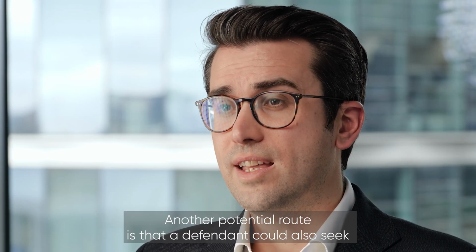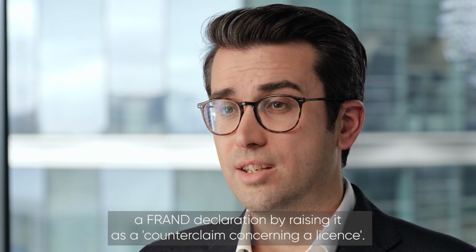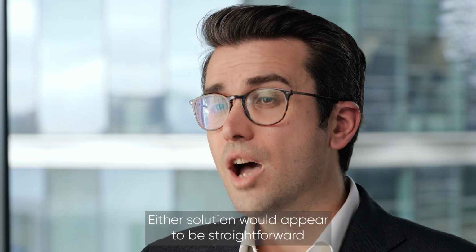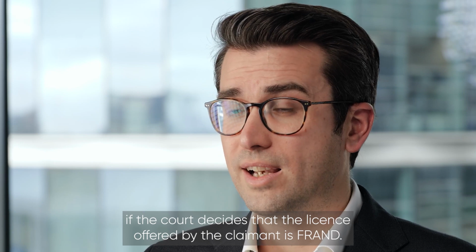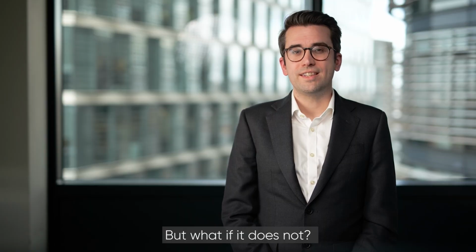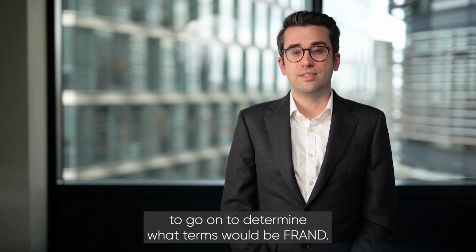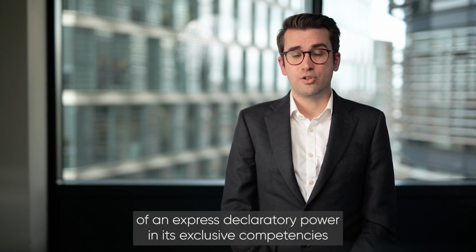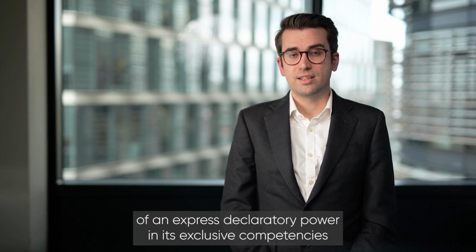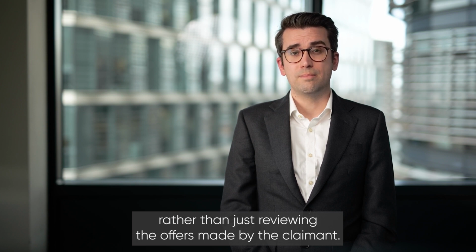Another potential route is that a defendant could also seek a FRAND declaration by raising it as a counterclaim concerning a licence. Either solution would appear to be straightforward if the court decides that the licence offered by the claimant is FRAND. But what if it does not? The question then becomes whether the court has the power to go on to determine what terms would be FRAND. And it remains to be seen whether the court will view the absence of an express declaratory power in its exclusive competencies as preventing it from setting FRAND terms, rather than just reviewing the offers made by the claimant.